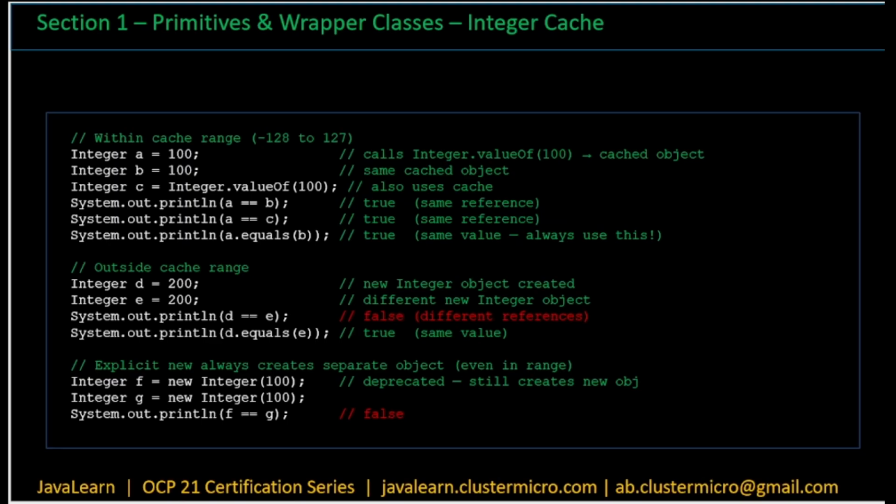Then we have Integer e = 200. The compiler calls Integer.valueOf(200) again and the cache check says 200 is out of range. Again a brand new Integer object is created on the heap. This is a completely separate object from object p. Let us call this object q. E holds a reference to object q. So we now have two different objects in memory, both holding the value 200 but at different memory addresses.